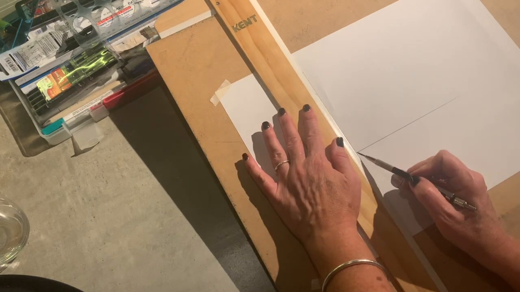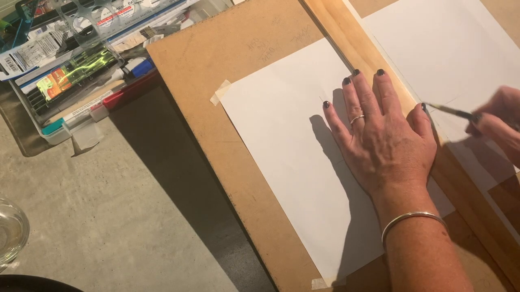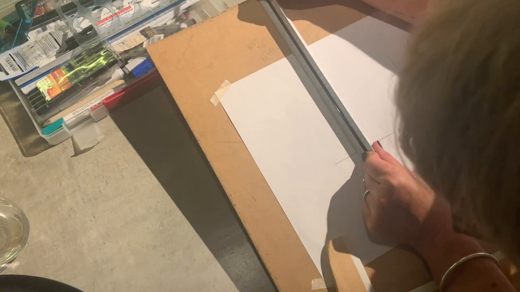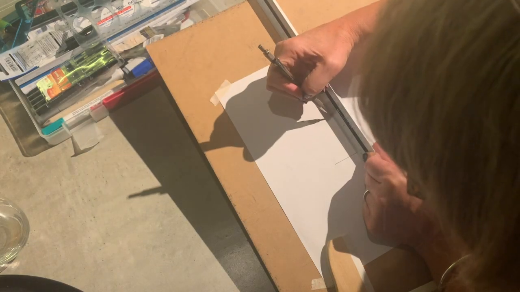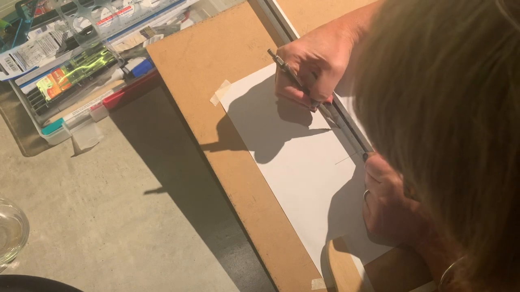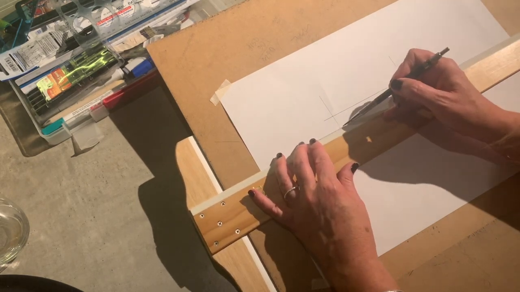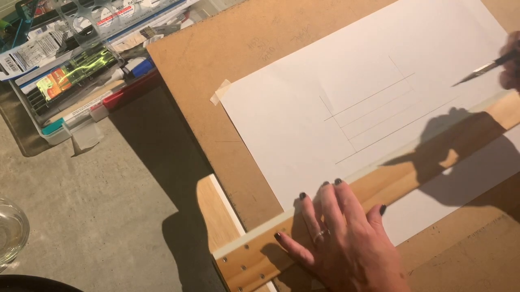So now I can go straight up. And you can see how much easier it is if you've got a T-square to do this. If I didn't have a T-square, it's possible, but it just makes things a little more time consuming, a little trickier to get accurate. And accuracy is the key with all of this, as you will know from any of the technical drawing that you've done in the past. So I've come up 3 meters there.